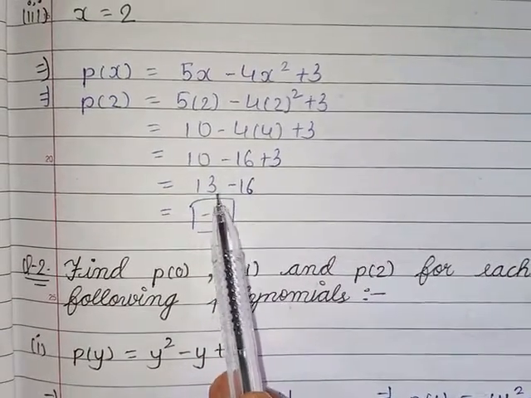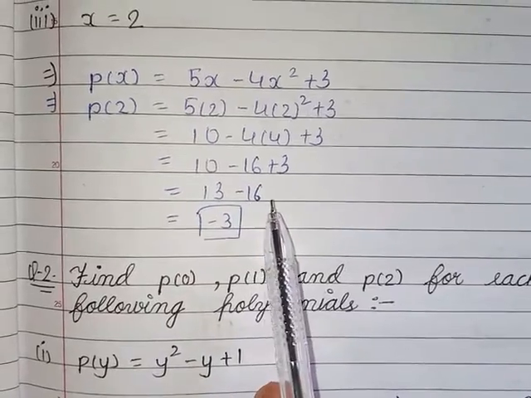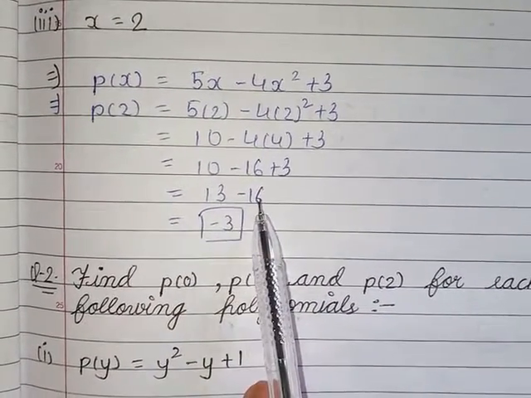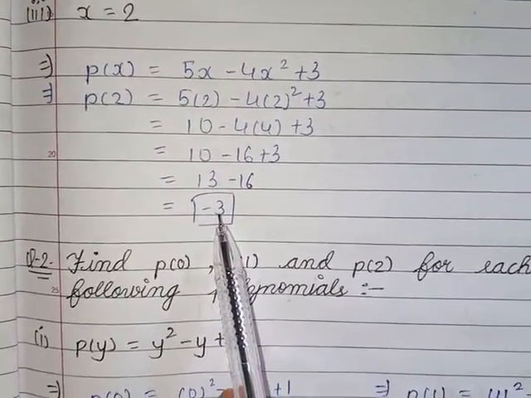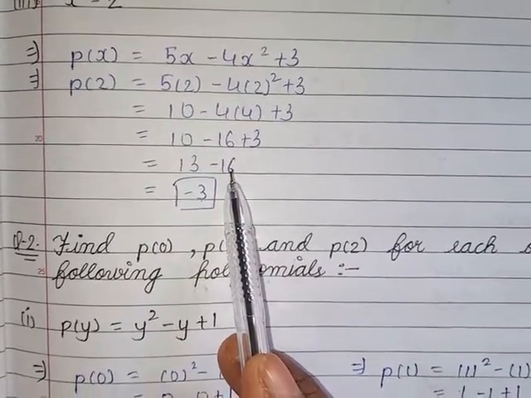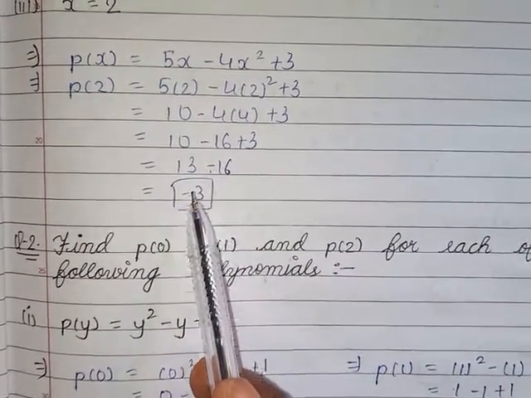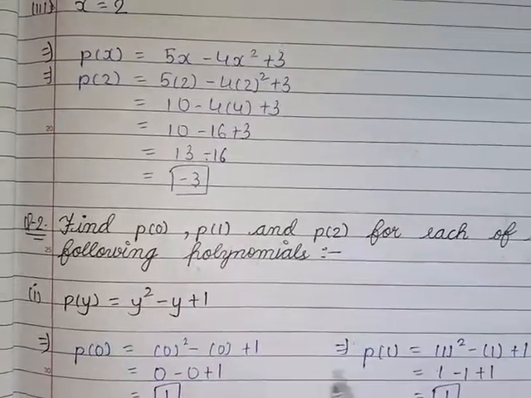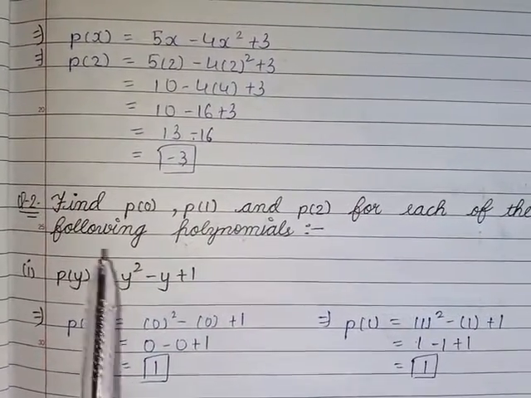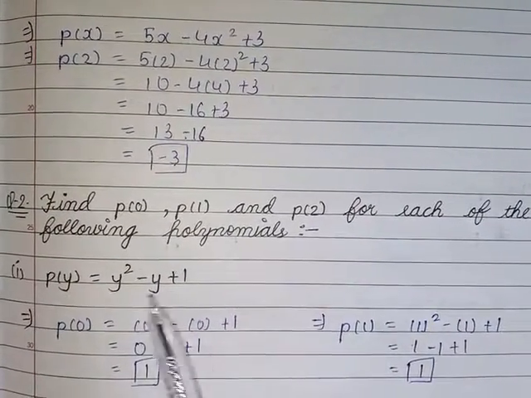Now plus minus again. So what will be? 16 minus 13. 16 minus 13 is what? Answer is 3. Which number is greater? 16. What is the sign of it? Minus. So it will become minus 3. So let's move on to second question. The same way you have to do.